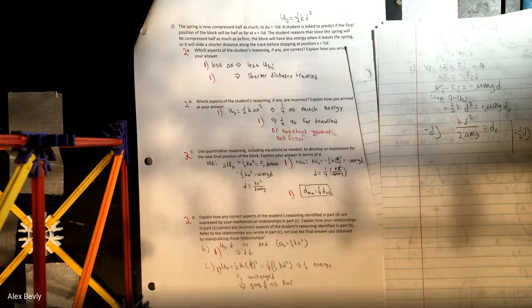Does the gradebook close? I don't think the gradebook was ever closing this week, was it? Yeah, the gradebook is supposed to close April 9th.